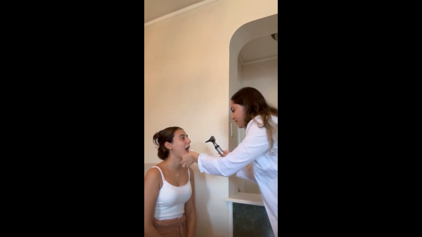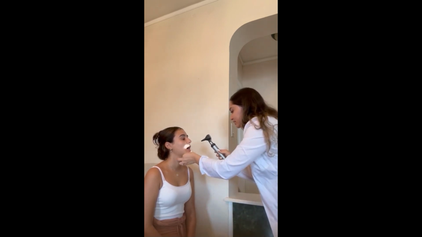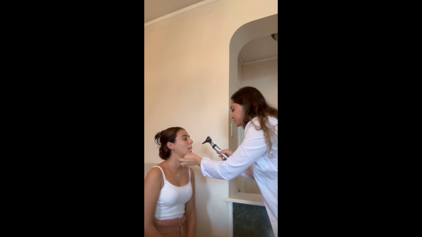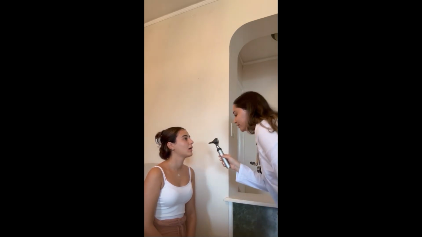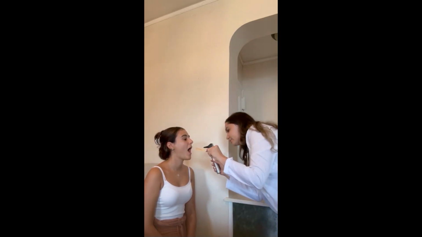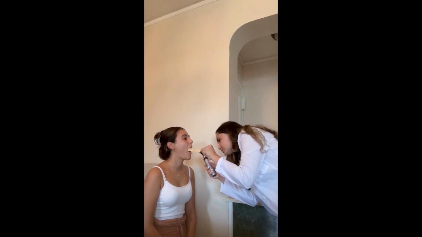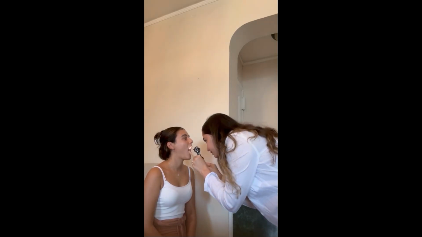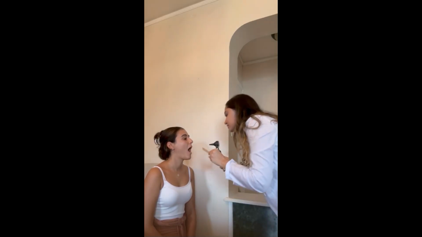Can I see your gums? No, you just close your mouth. Gums. Great. So gums are pink and moist. There is no inflammation or bleeding. Open your mouth for me. Okay, I'm going to be checking your buccal mucosa. So buccal mucosa is pink and moist bilaterally, no signs of swelling or discharge or lesions.